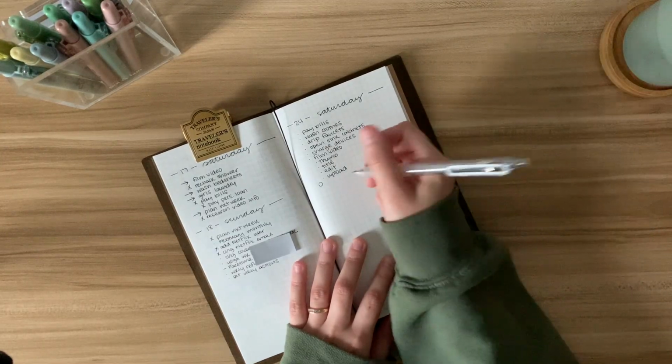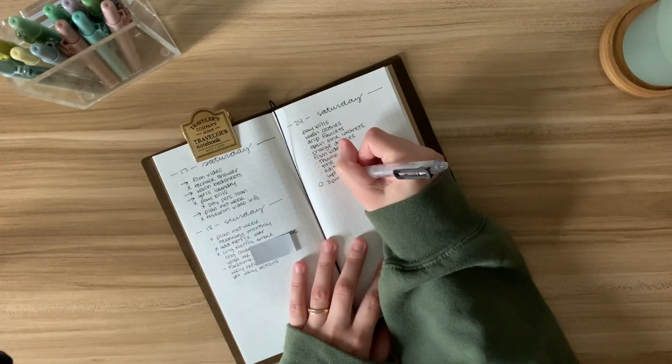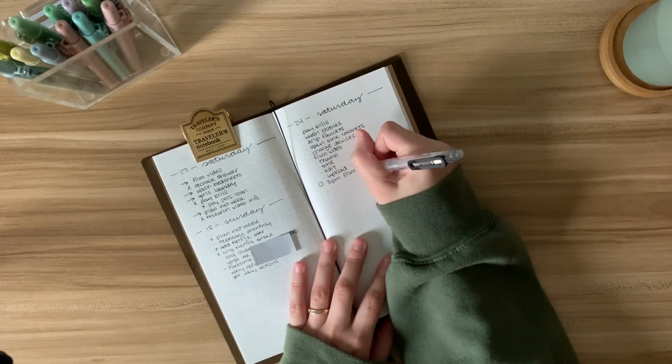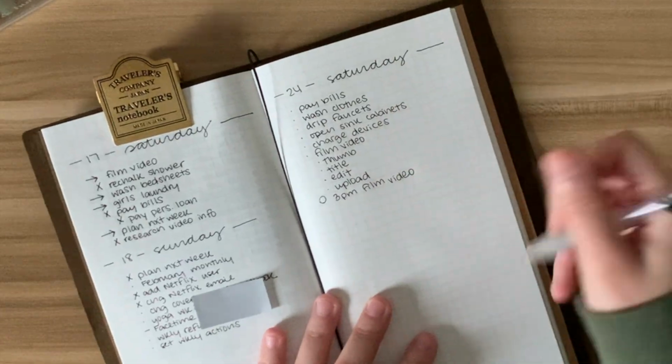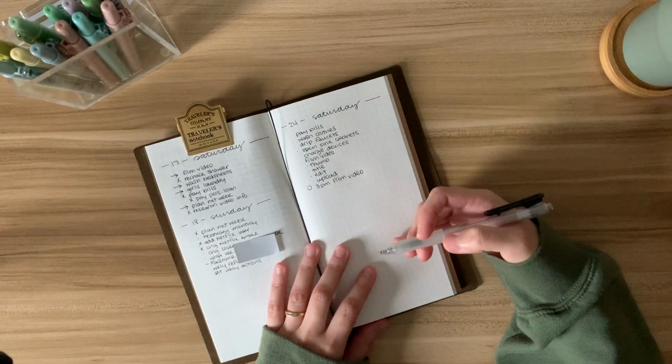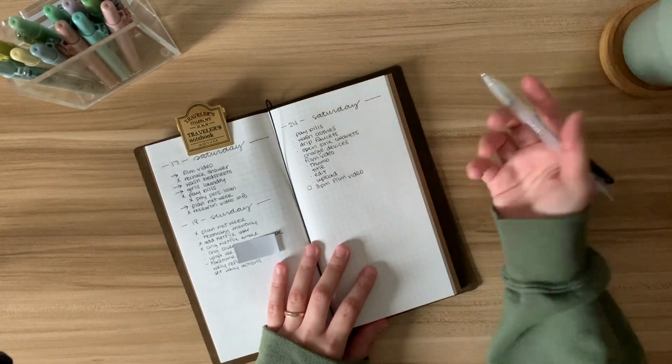I could mark the time right now. So it is 3 p.m. Film video. Okay. Forgot though. Quickly looking at the list, I can indicate which things are the events.